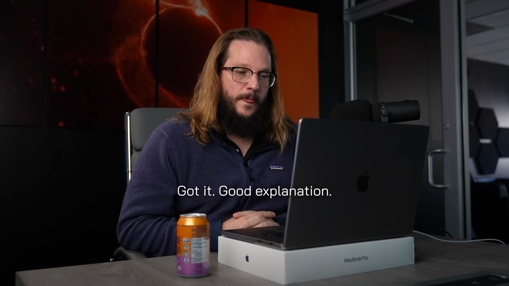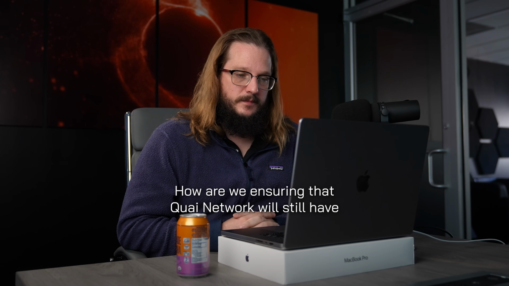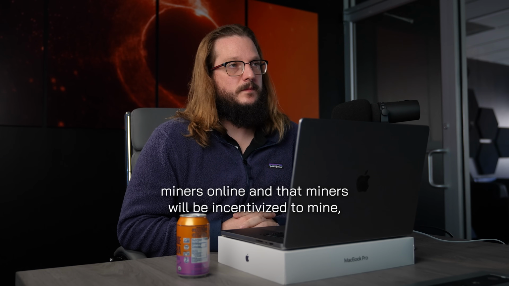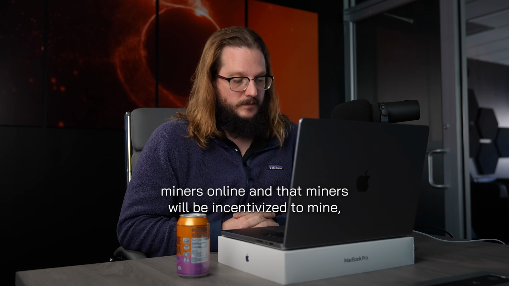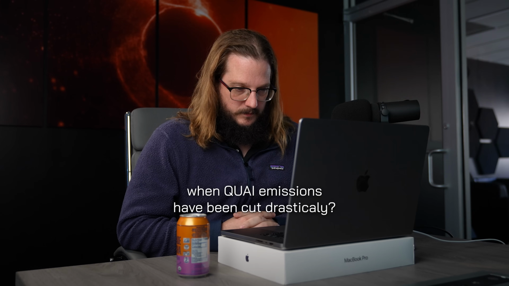Got it. Good explanation. And we've got a good question from Skinny here asking about the security budget. How are we ensuring that Quai Network will still have miners online and that miners will be incentivized to mine 10, 20 years down the line when Quai emissions have been cut drastically? Well, the emissions will go down, but ideally the aggregate rate of reward will go up because of fees, right?